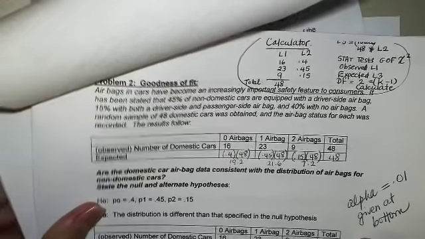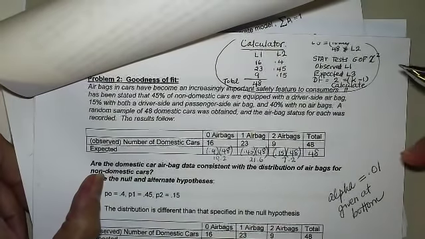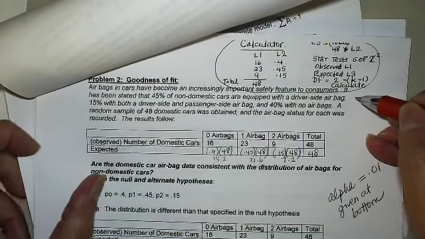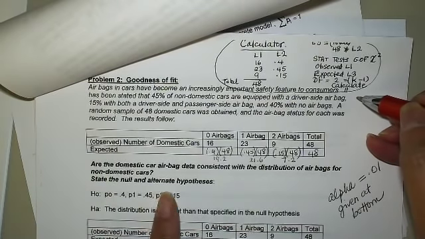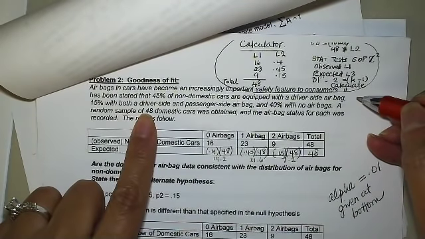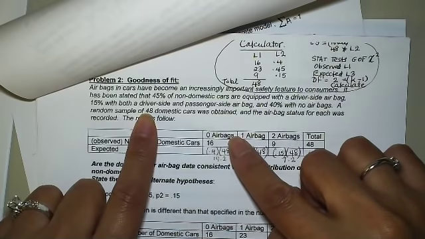Page 5 says airbags in cars have become an increasingly important safety feature to consumers. It has been stated that 45% of non-domestic cars are equipped with a driver's side airbag, 15% with both a driver's side and passenger side airbag, that's 2 airbags, and 40% with no airbags.